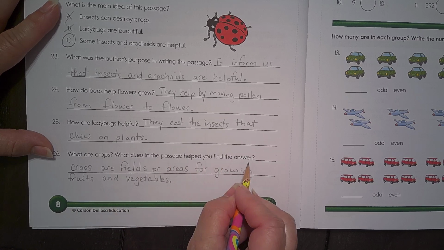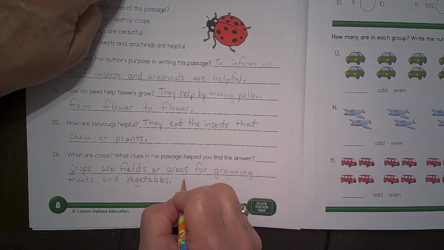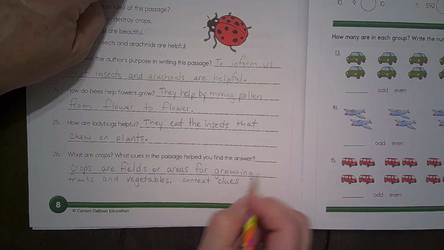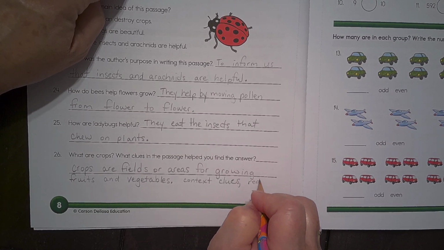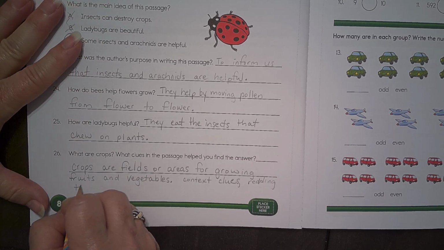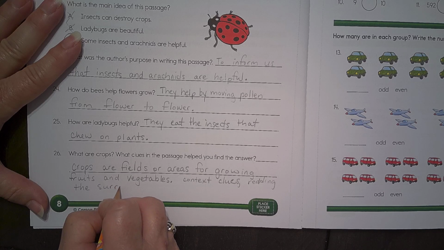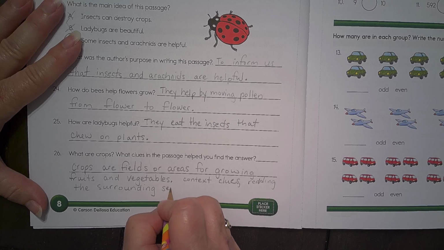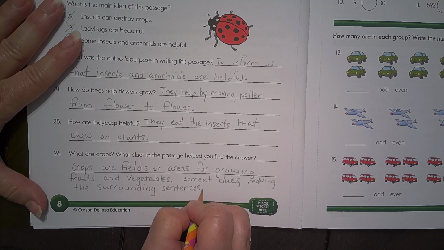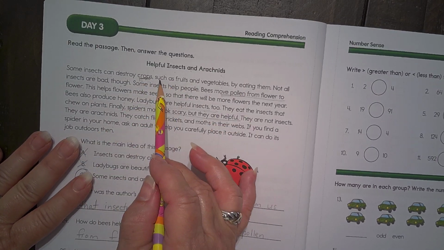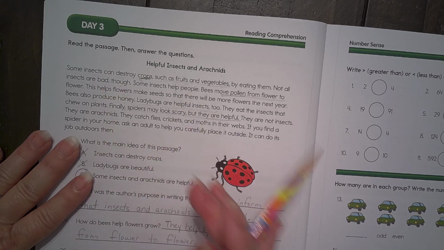What clues in the passage help you find the answer? Our context clues. Context clues. Reading the surrounding sentences. So when we read there was crops, but we had to keep reading to find it all. So there we go, guys.